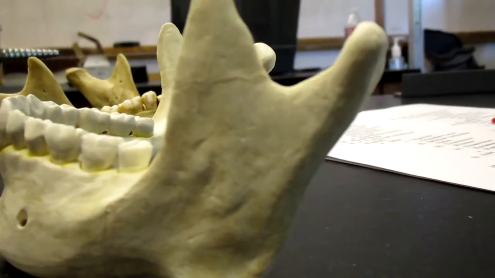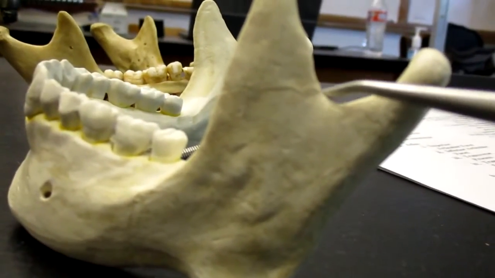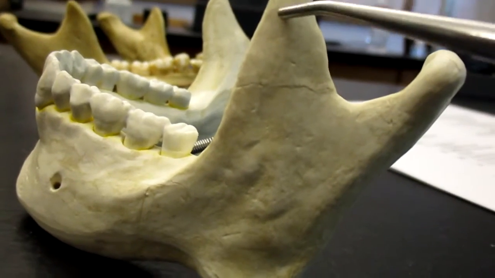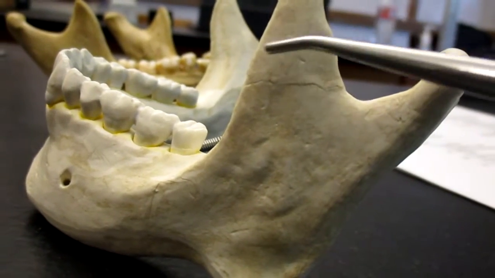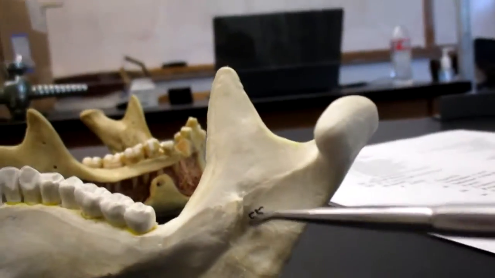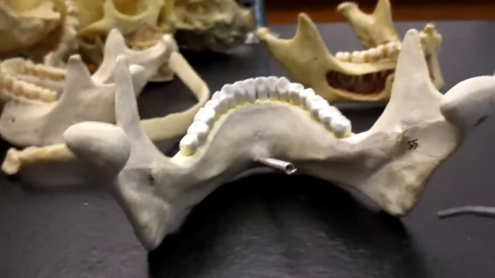And then we have the notch right here. And then we have the coronoid process right here. Now, we have this structure right here. So if we're looking in like this.